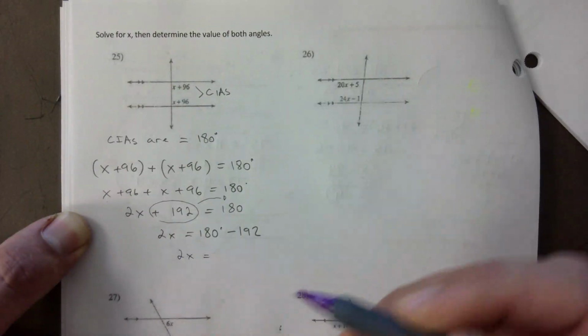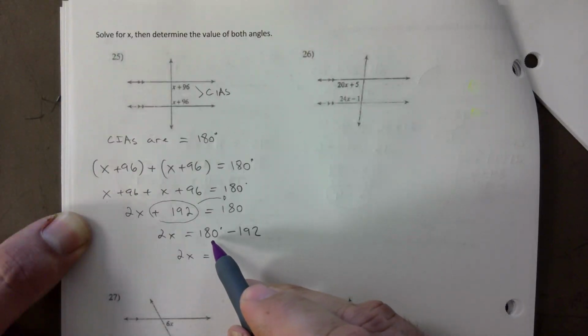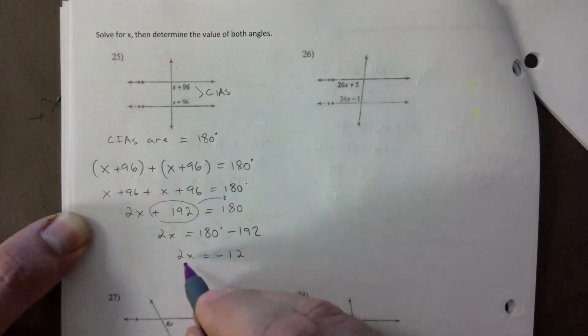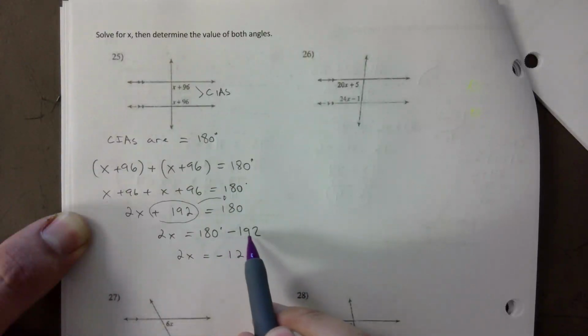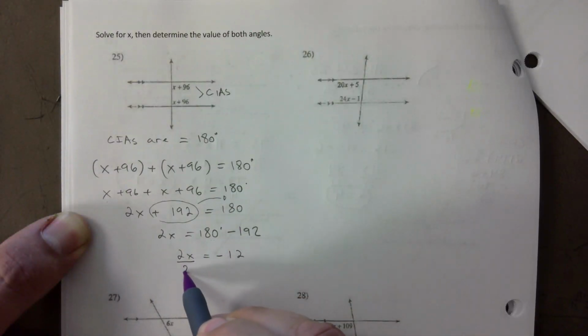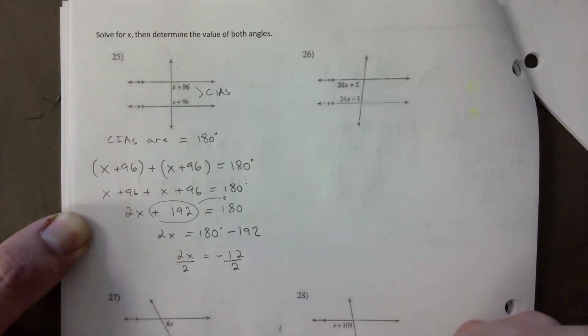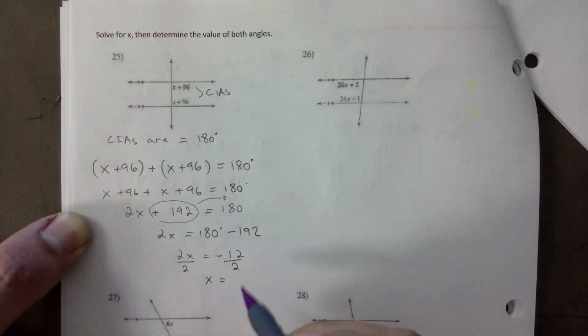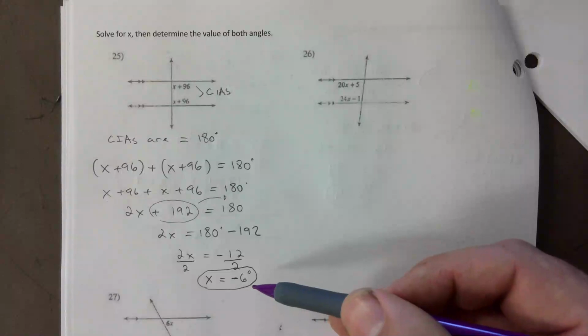Uh-oh, I've got a negative, right? Just keep going. 180 minus 192 is negative 12. Divide both sides by 2. This is weird, I know, but it's going to make sense in a bit. Negative 12 divided by 2 is negative 6 degrees. That's what x is equal to.